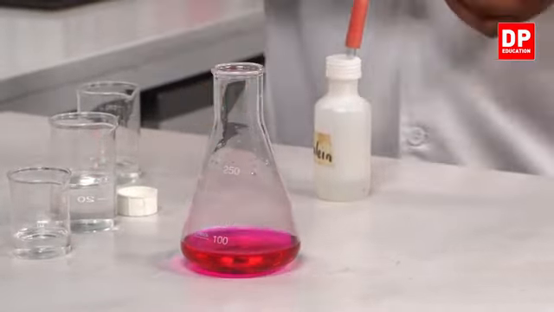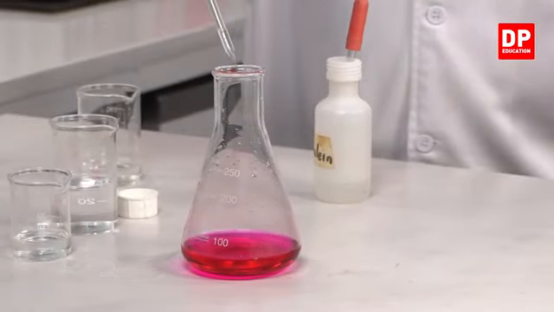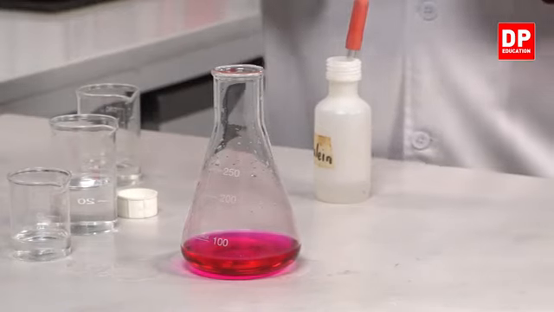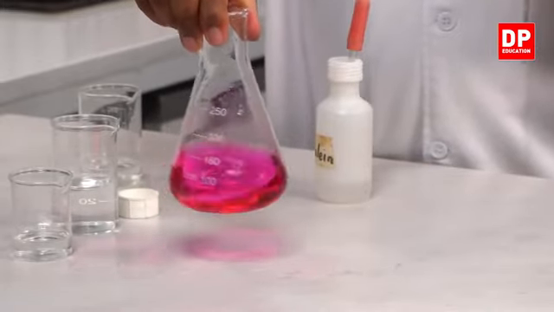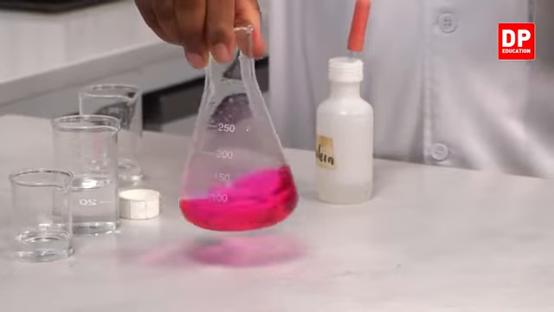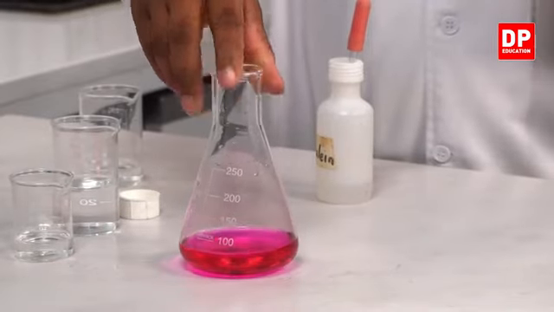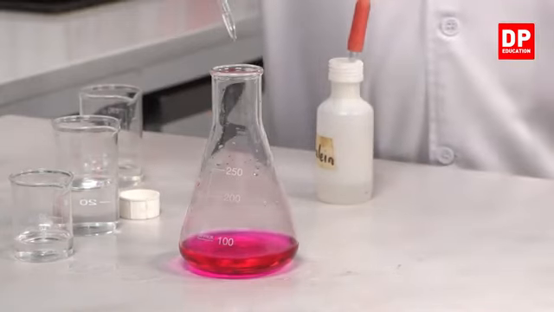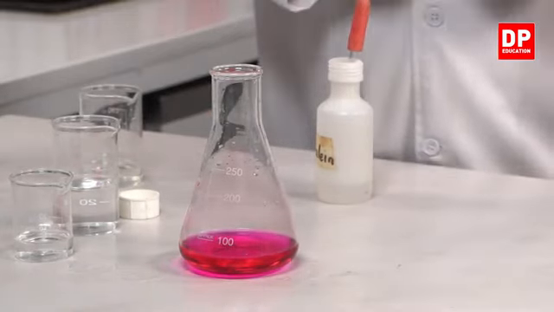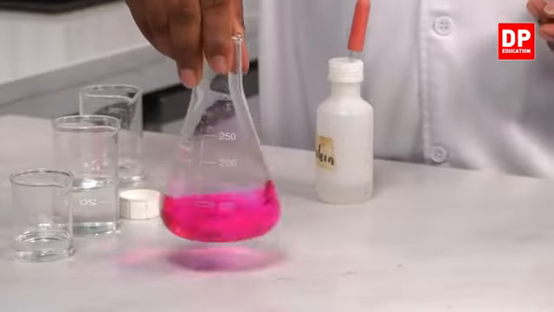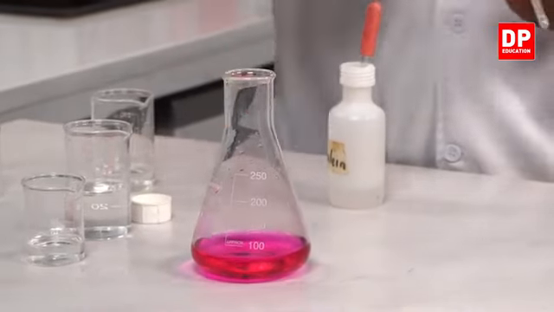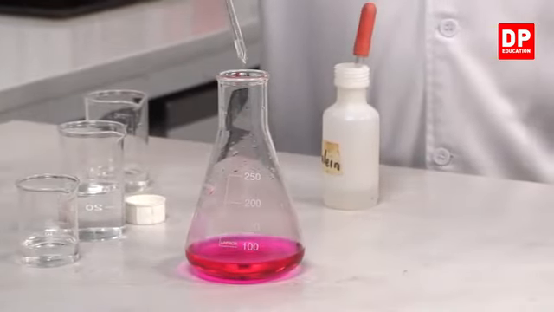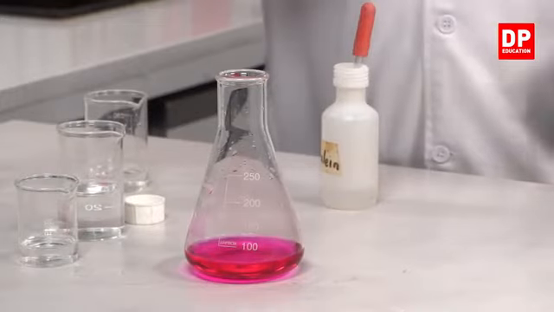Earlier it was a dark pink color, but now gradually the color is decreasing. So we'll add drop by drop. See, the color is gradually decreasing. We'll add another drop. See, earlier it had a good pink color, but now the color has reduced somewhat.